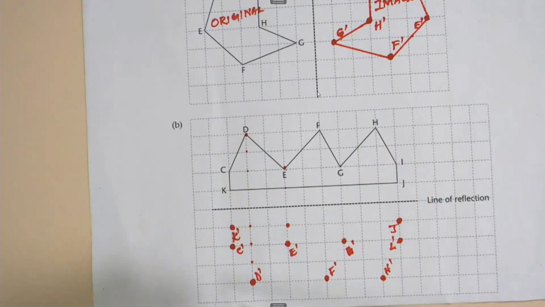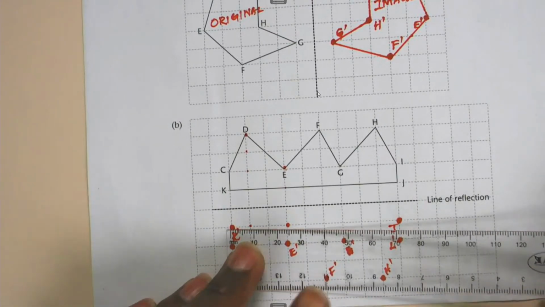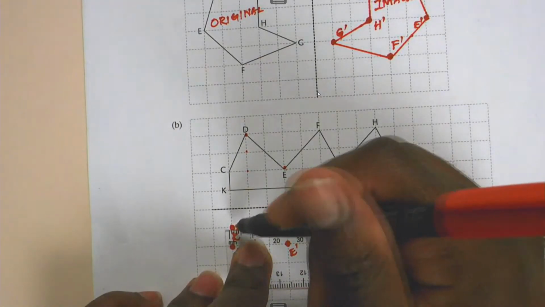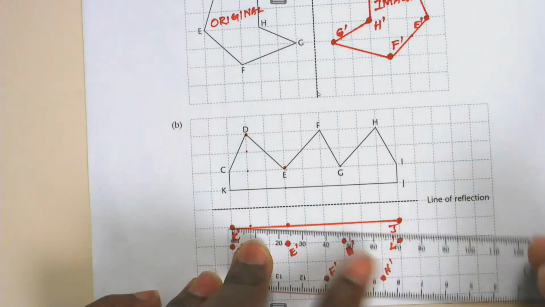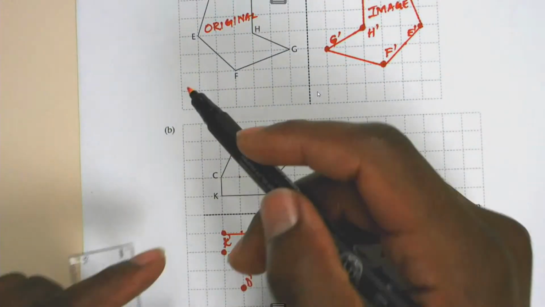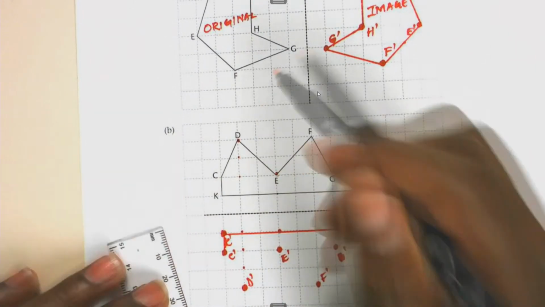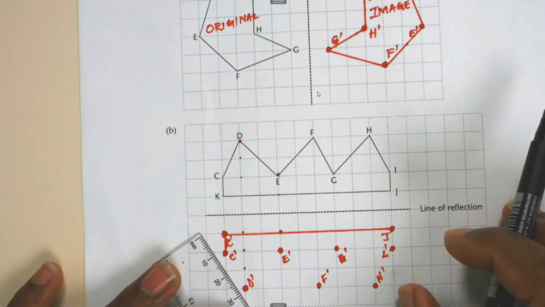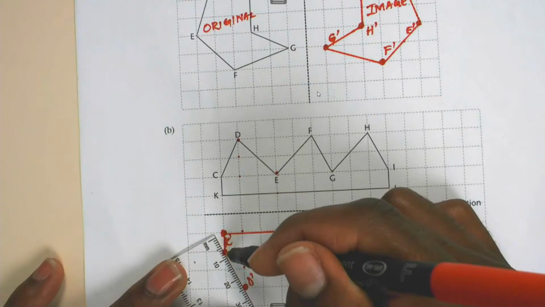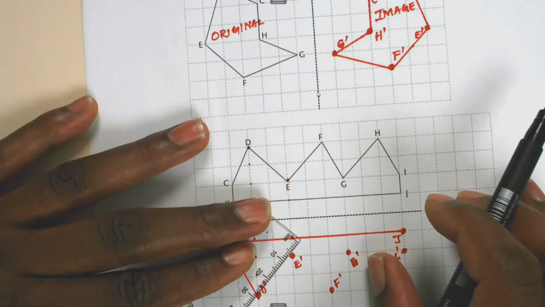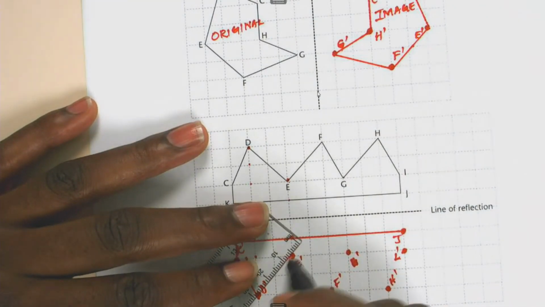Now we need to connect. K is connected to J. Goes K to J. And then K again to C. K to C, K prime, C prime. Then C prime to D prime. D prime, E prime.